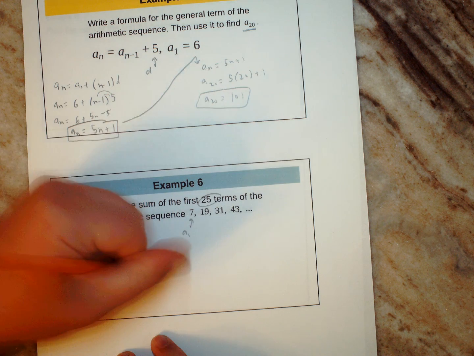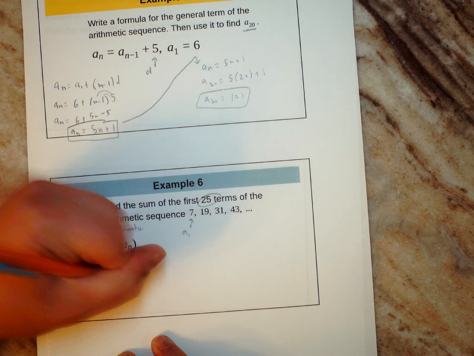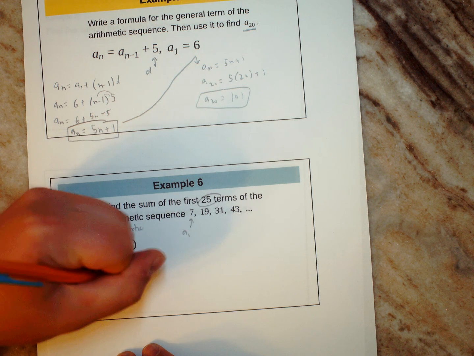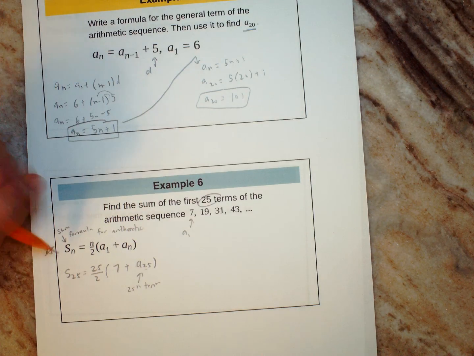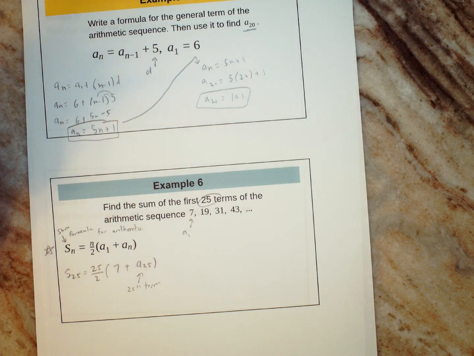Now, wait a minute. An is the 25th term. A25, that's the 25th term. Wait a minute, we don't have that. So hold on, let's backtrack. We got our sum formula. We want to find the sum of the first 25 terms. Are you going to sit there and keep adding to figure out the 25 terms? No. So let's see what we can do. So the sum of the first 25 terms, got that. N over 2, 25 over 2, A1 plus An, first term plus the 25th term. We have the first term of 7. We don't have the 25th term.